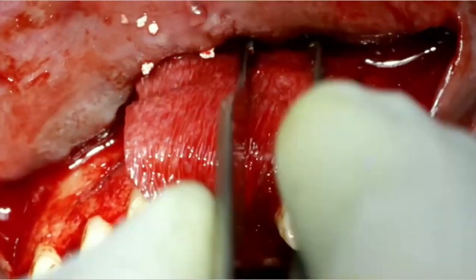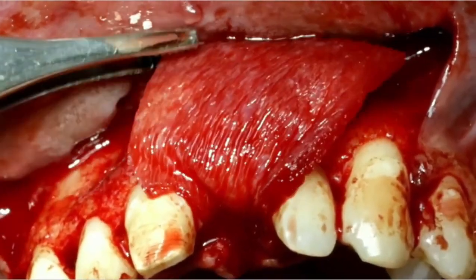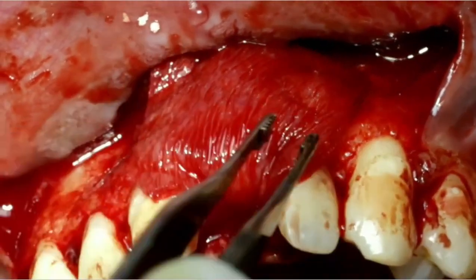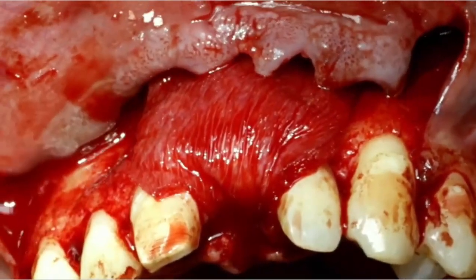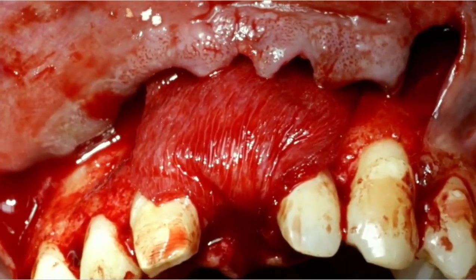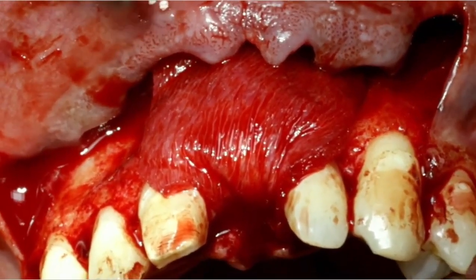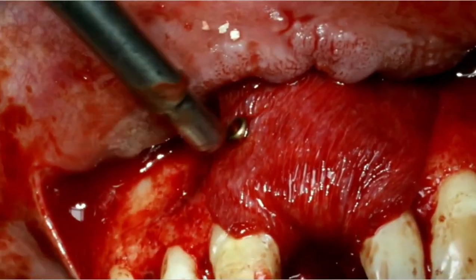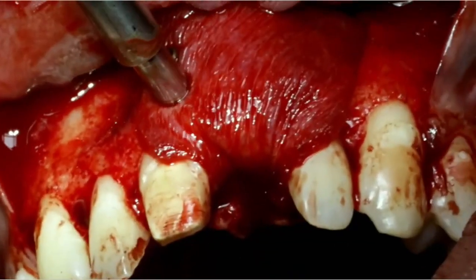Adaptation of the collagen membrane and fixation of it with pins. Bone stability and membrane fixation.